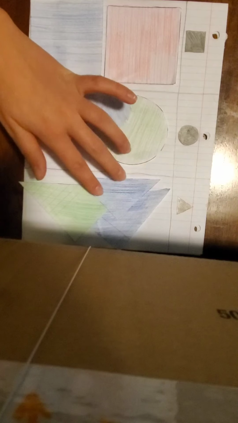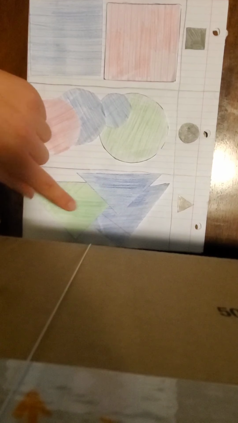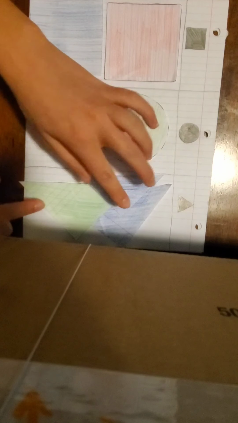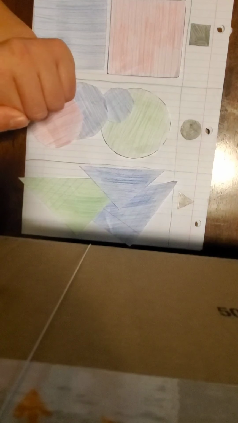And then with the triangles, we have two large triangles and one medium triangle, but they're all triangles. And we also have two blue triangles and one green triangle. And they get to go all in the same group together because they're all triangles.